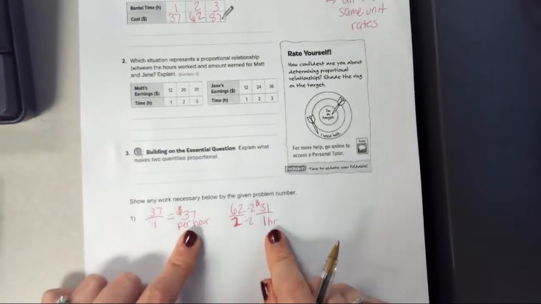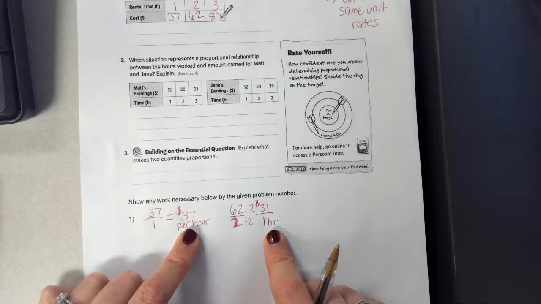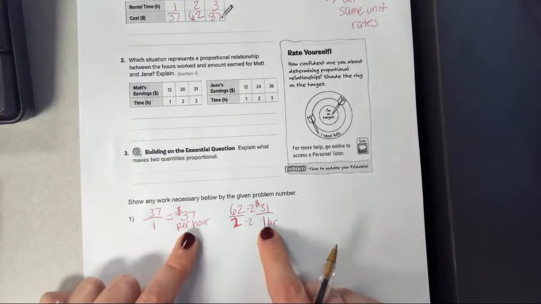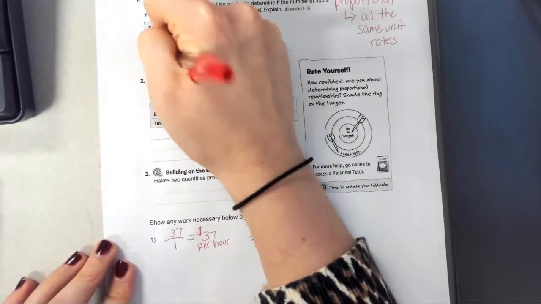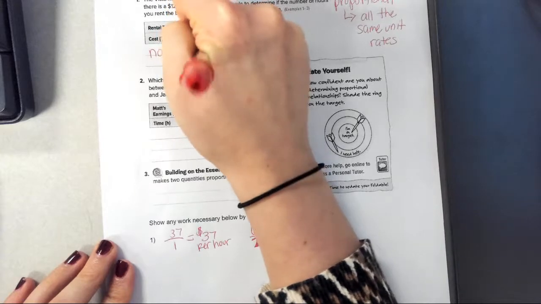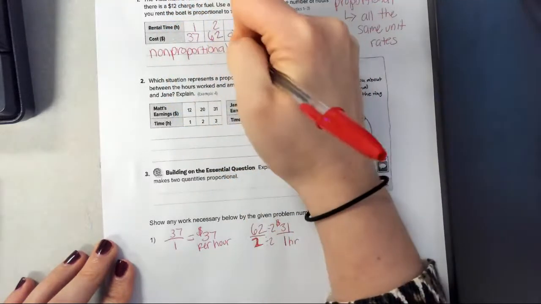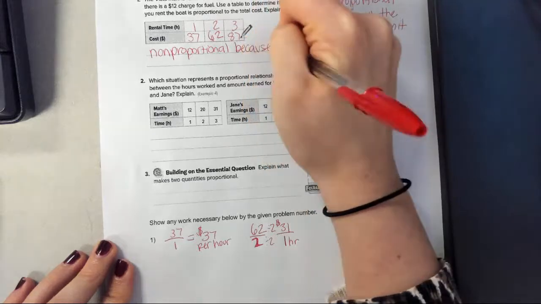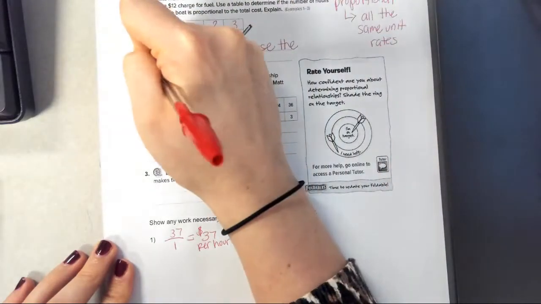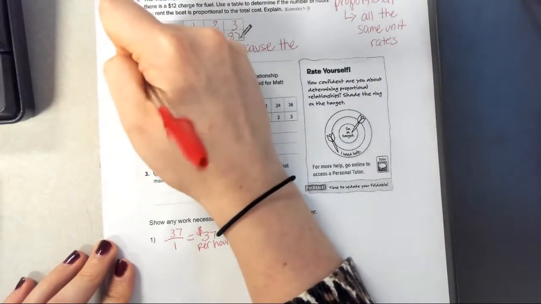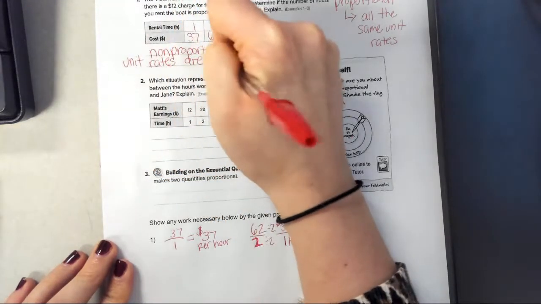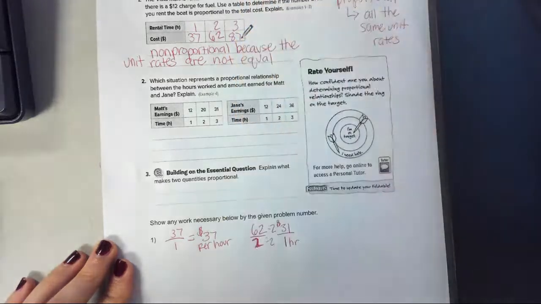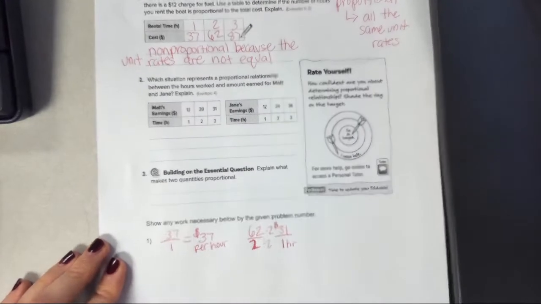Notice, these are not the same number. One's 37 per hour, one's 31 per hour. Because those are different numbers, this is non-proportional, because the unit rates are not equal.